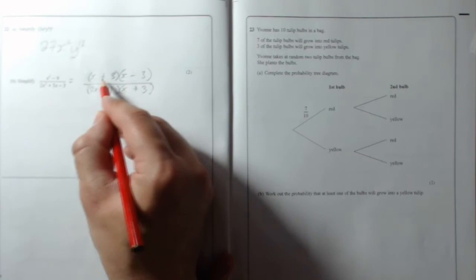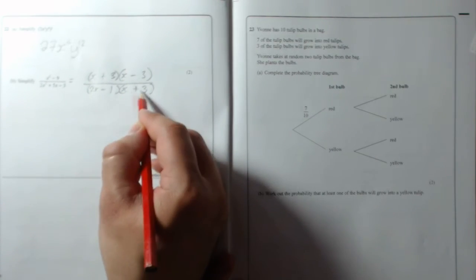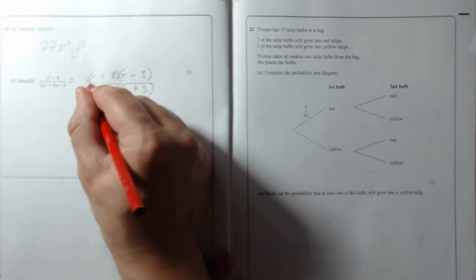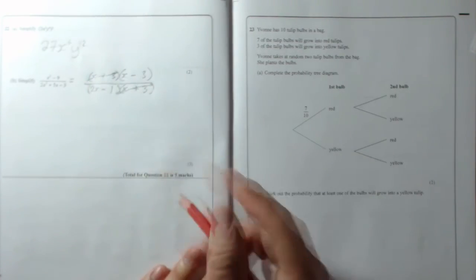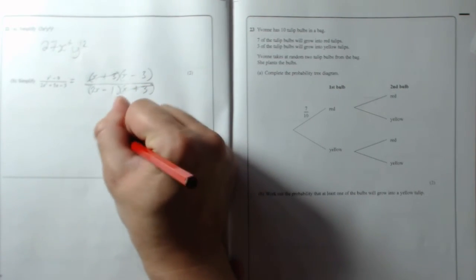Now you should see that on the top, it's x plus 3 times x minus 3, and on the bottom it's x plus 3 times 2x minus 1. It doesn't matter which way around you write it, it means that they will cancel each other out and leave you with x minus 3 over 2x minus 1. Done.